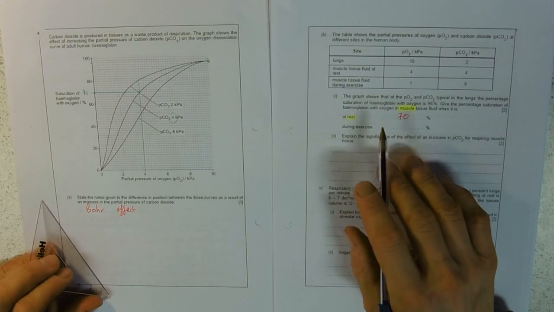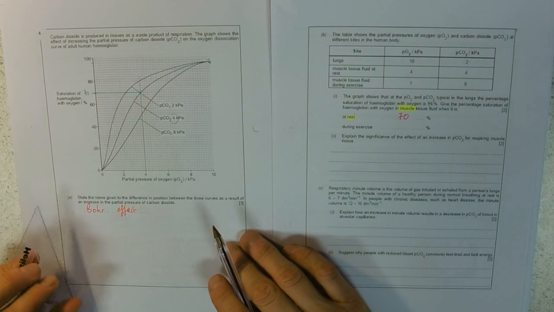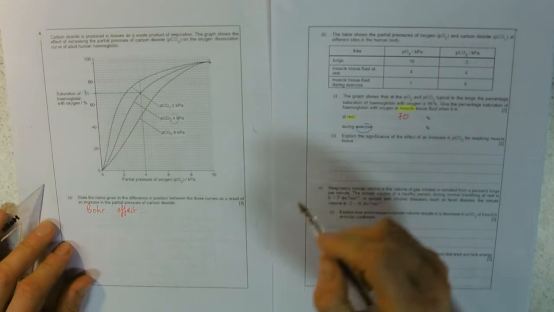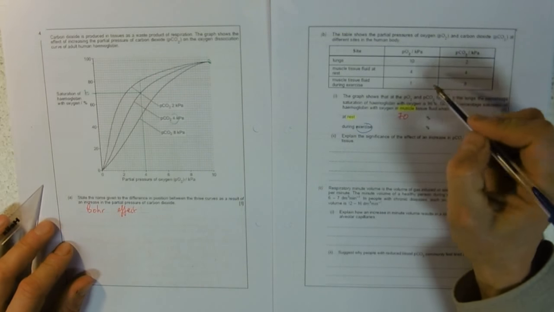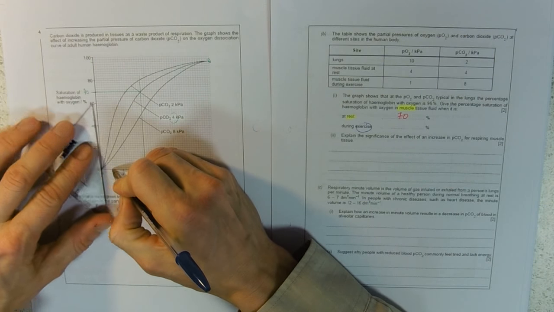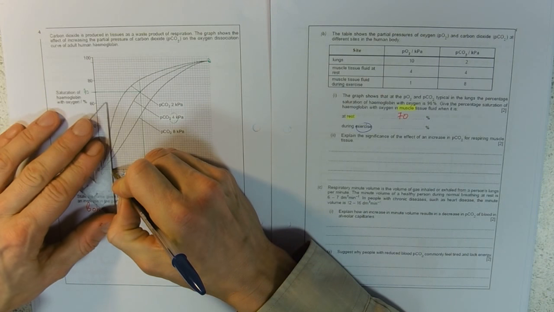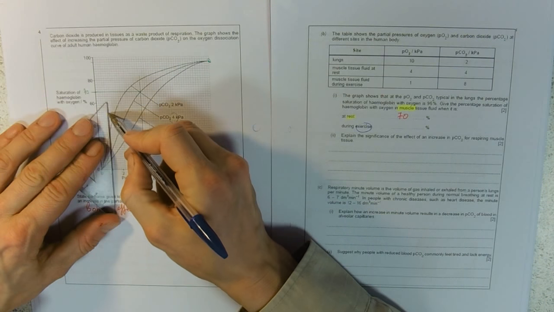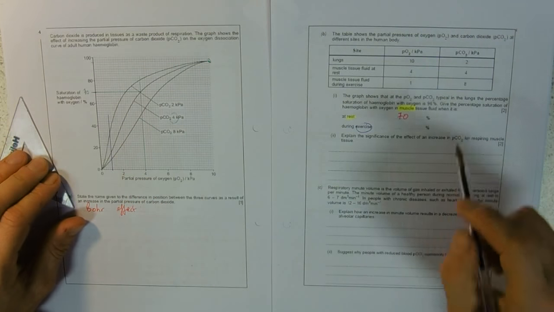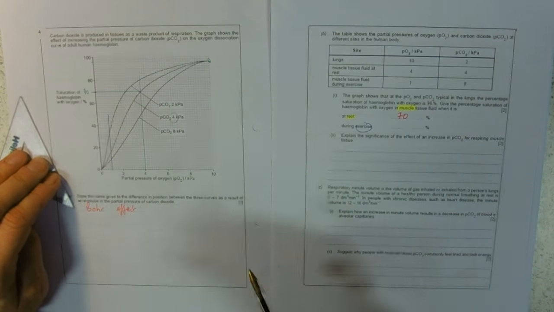Muscle tissue during exercise. So exercise, and we're looking at 1 for oxygen. So halfway between the 0 and the 2, so that's 5 small squares. So that's going up. And the CO2 is 8.